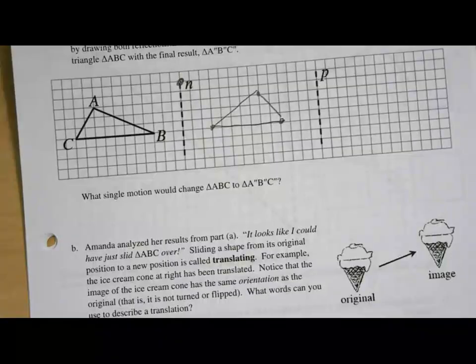All right. On your first test, which is going to be in about 4 weeks, there's going to be a whole page where you're going to be doing different transformations. One of them is going to be a reflection.